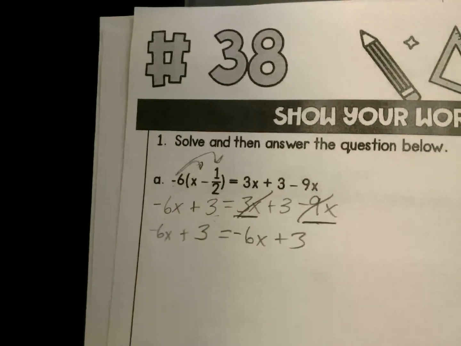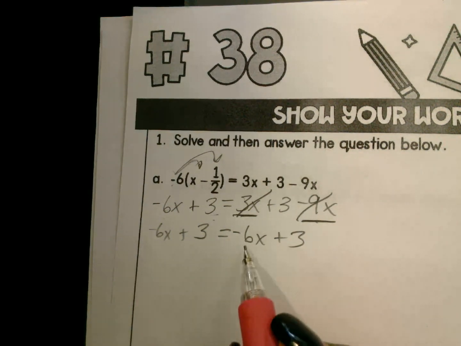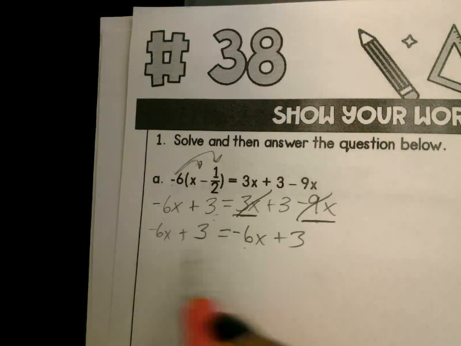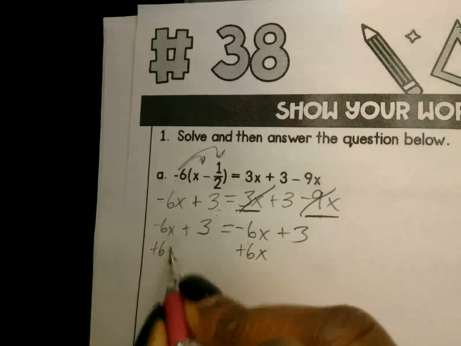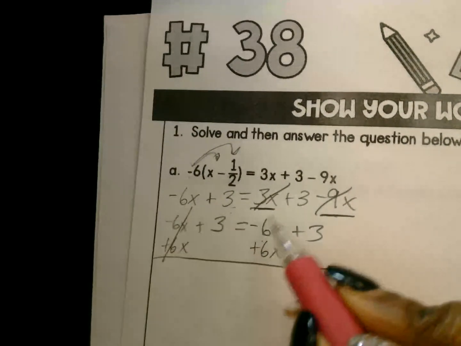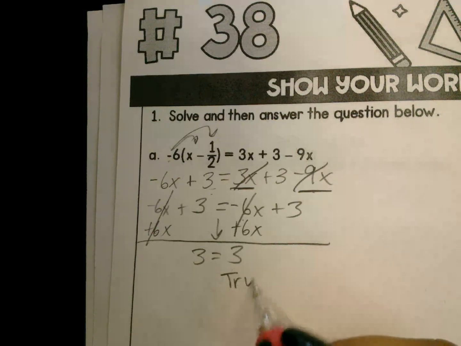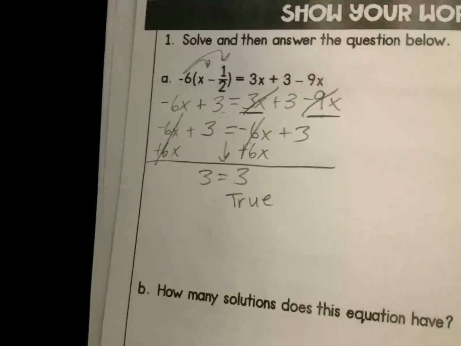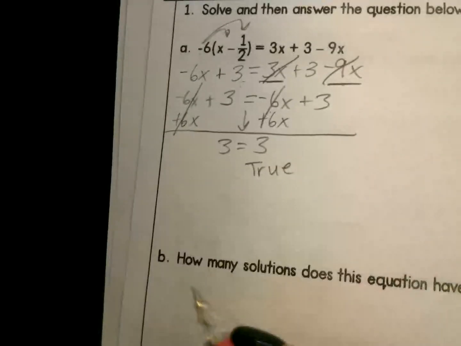Okay. We notice that both sides are exactly the same. That means that the variables are going to cancel out because we have to move the variables to both sides, which means that we have to add 6x on both sides, which is going to cancel out the x term. The x terms cancel out, and on this side we're left with 3, and on this side we're left with 3. This is going to be a true statement. 3 is equal to 3. So because the variables cancel out and both sides are equal to each other, this is infinitely many solutions.